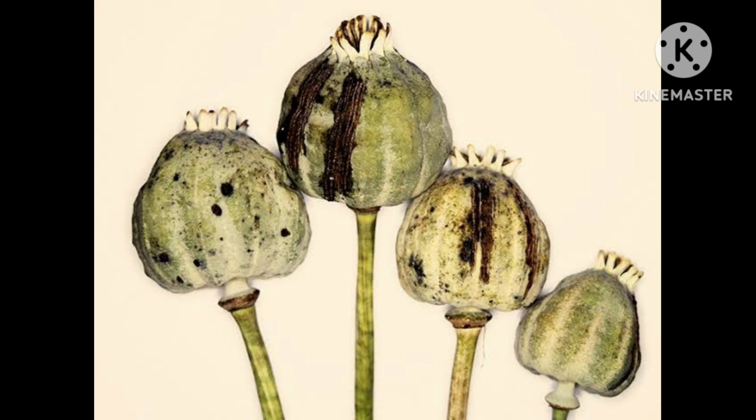Today I am going to discuss heroin. Heroin. This is a very popular word among youngsters or youths all over the world. They should know the real fact of heroin. But to understand heroin, you should understand about morphine.